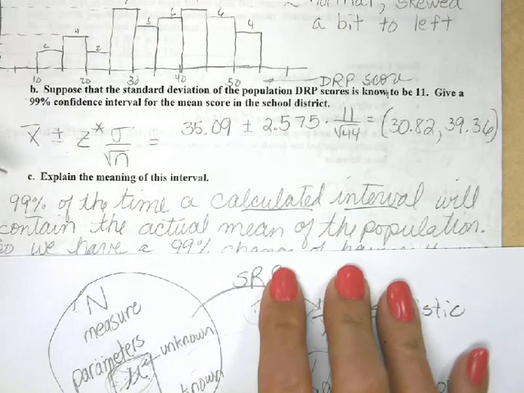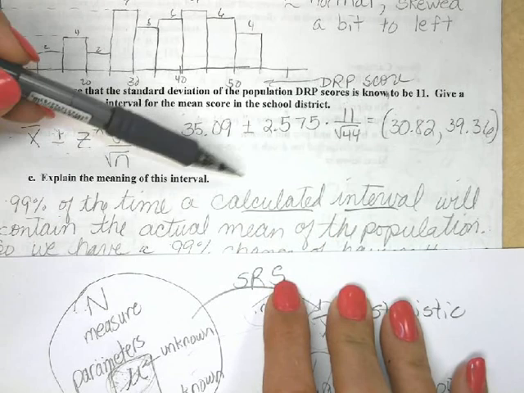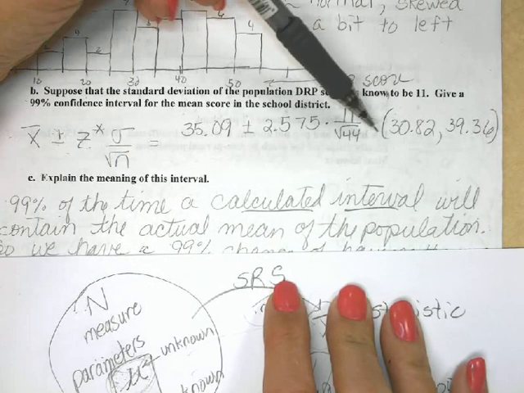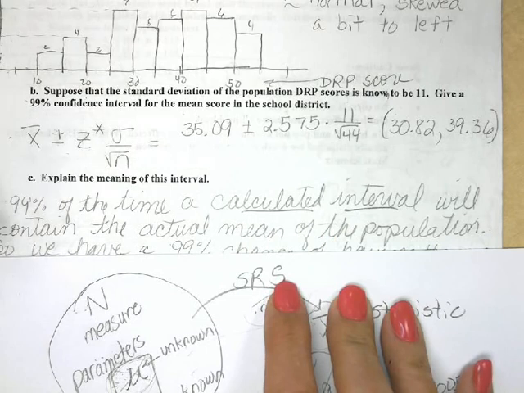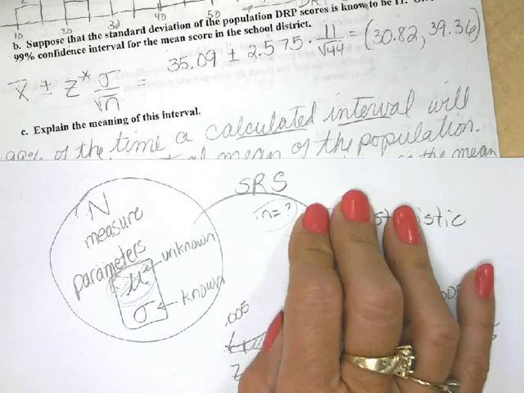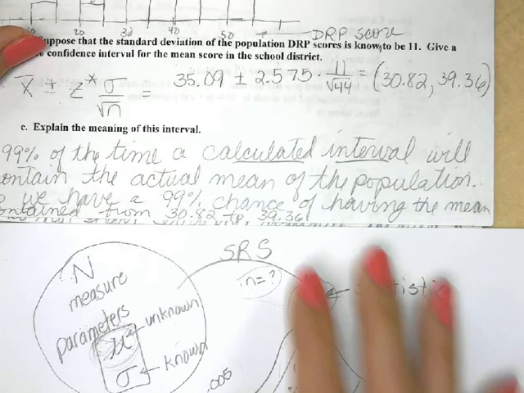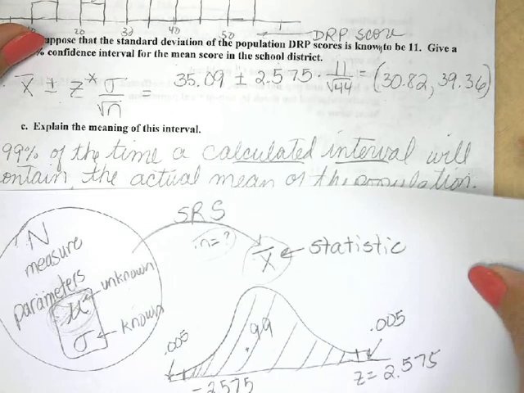When I calculate a confidence interval, this is the meaning: 99% of the time, a calculated interval like this one will contain the actual population mean, this little mu that I'm looking for here. So we have a 99% chance that our interval actually has the population mean in it.